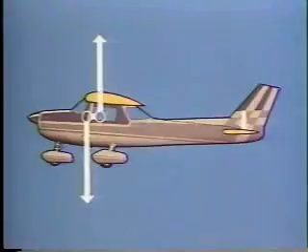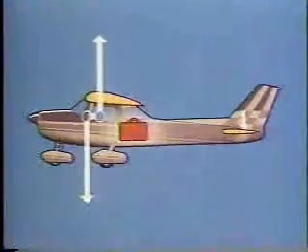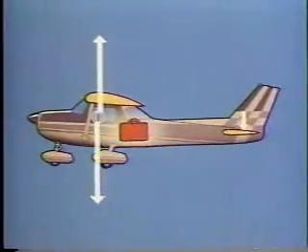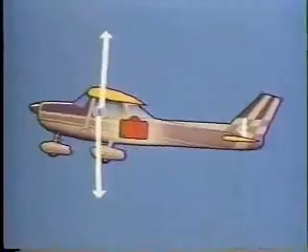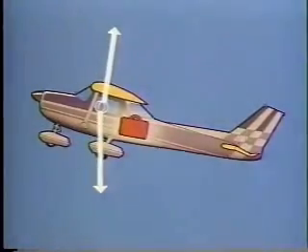An extra load placed behind the center of gravity will move it back to a point only just ahead of the center of lift. The aeroplane will now tend to pitch nose up. So we must trim the elevator to reduce the download and bring the aeroplane back to level flight.